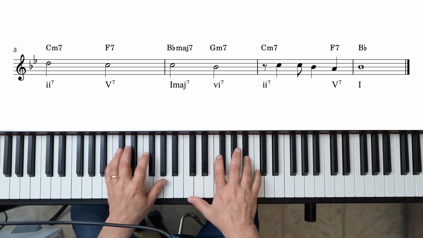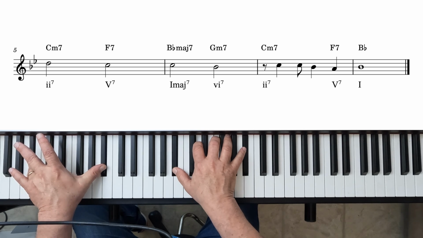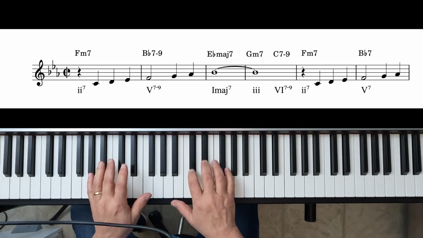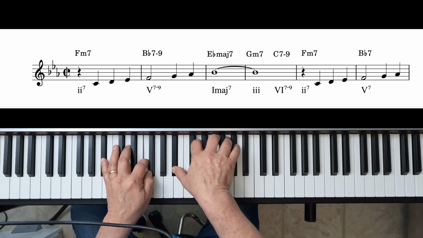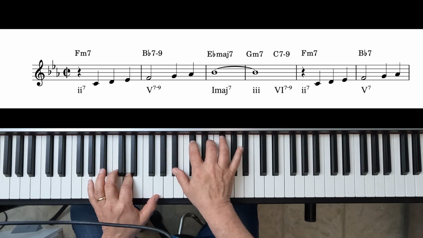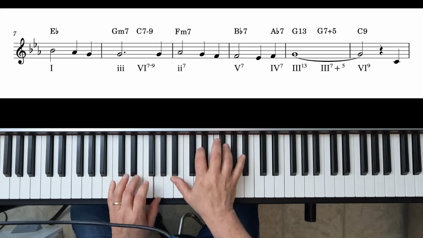5-2 rather. 5-1. So now when you listen to songs, any song, you're going to be able to identify that progression. 2, 5, 1, and so on.